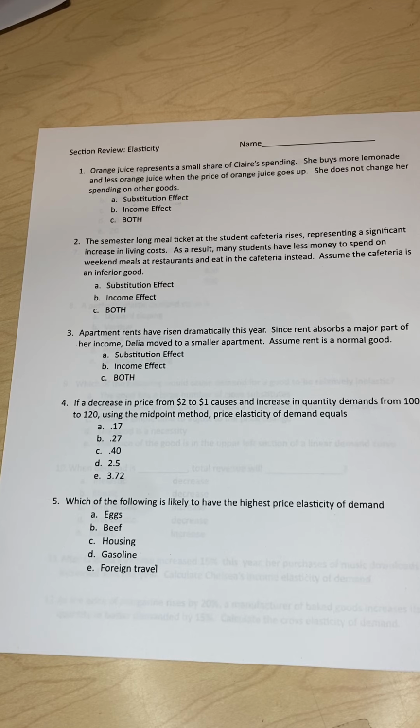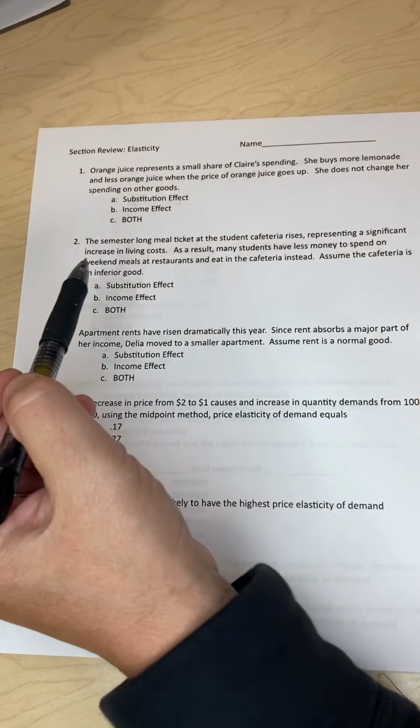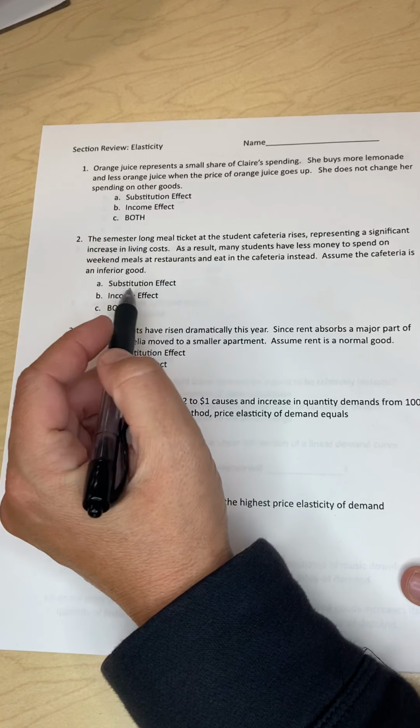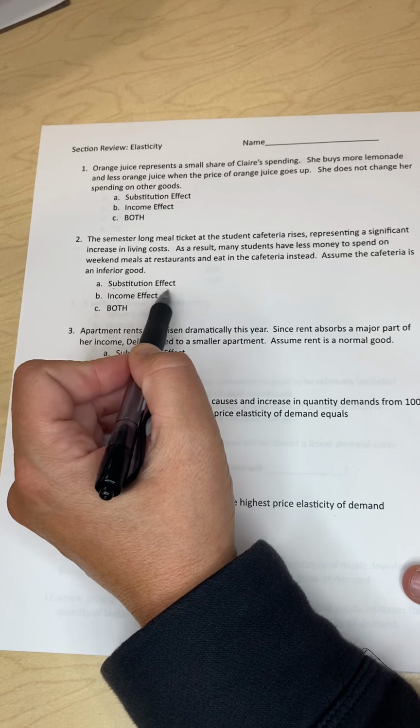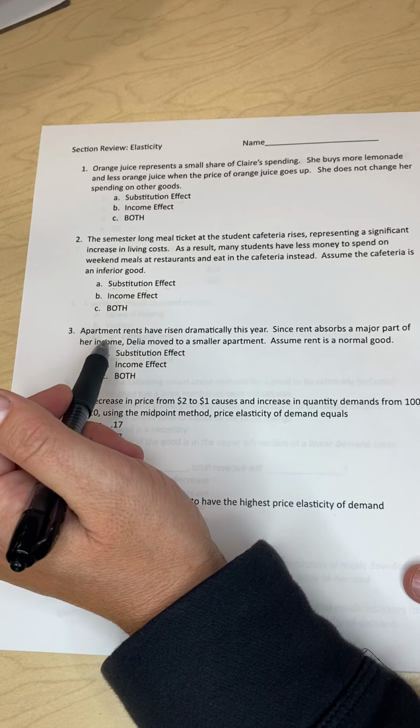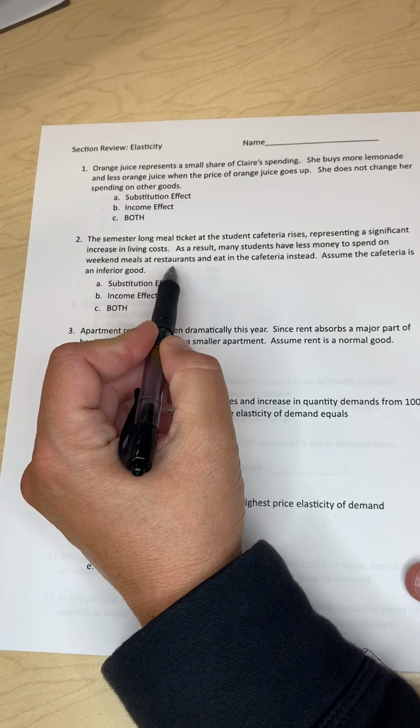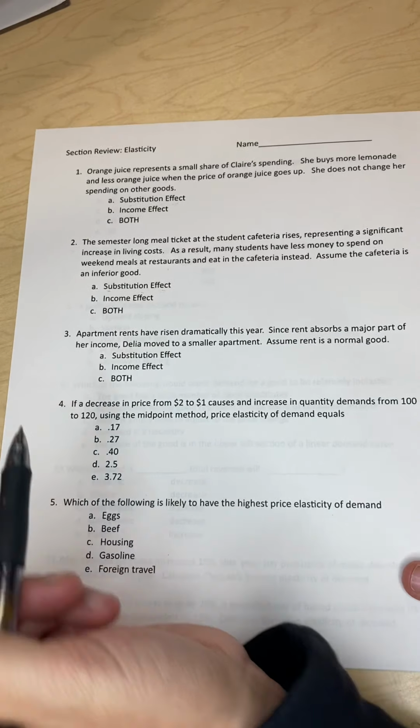Number two, the semester-long meal ticket at a student cafeteria is rising, representing a significant increase in living costs. As a result, many students have less money to spend on weekend meals at restaurants and eat in the cafeteria instead. Assume that the cafeteria is an inferior good. This as well would be an example of a substitution. They're exchanging out going out to a restaurant for eating at a cafeteria.